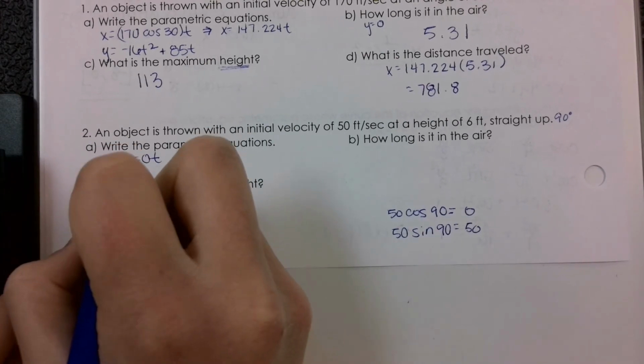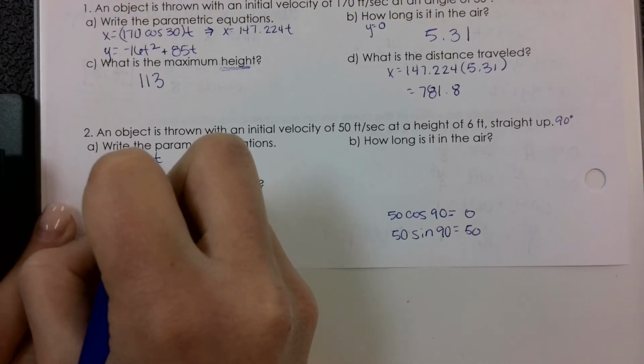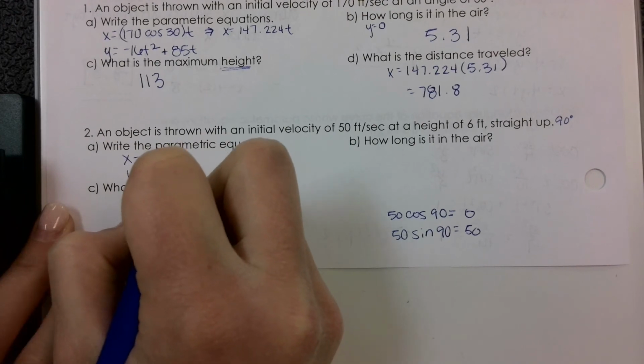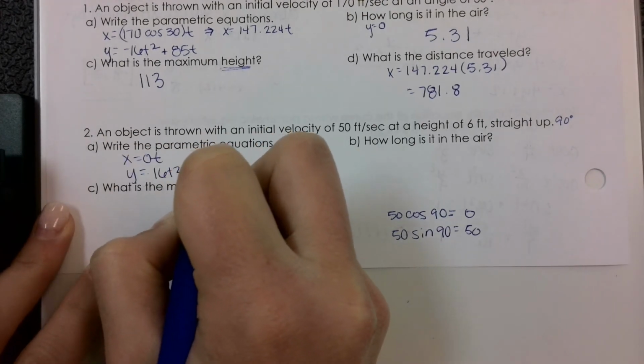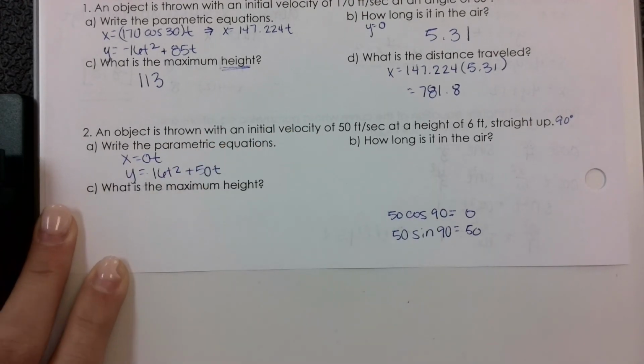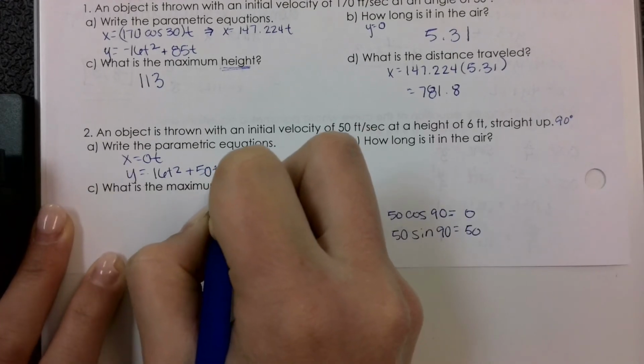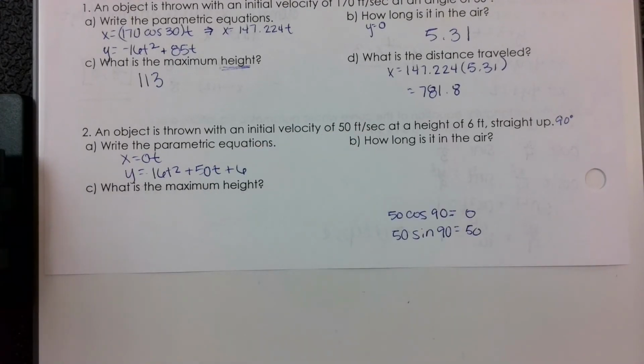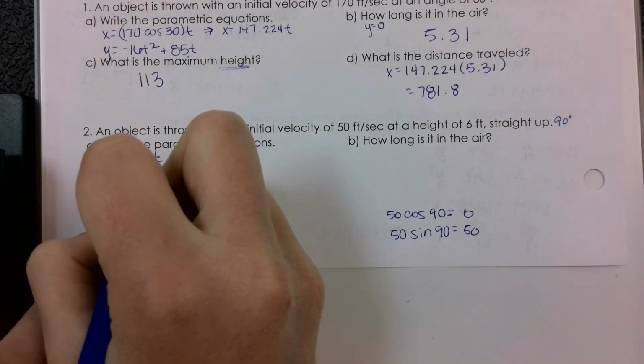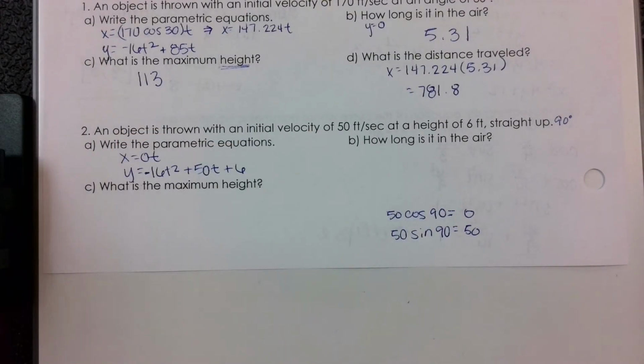So then when we go write our y function, you're going to have y equals negative 16t squared plus 50t. And what was the height that we started at? Plus 6. So plus 6. Is that okay? I know we're going through this really quick, but it's about time to go. What does the x say? 0 times t, so it's irrelevant. Yep, negative 16. It's always got to be negative because you're going to go up and come back down, so your parabola has to be upside down.